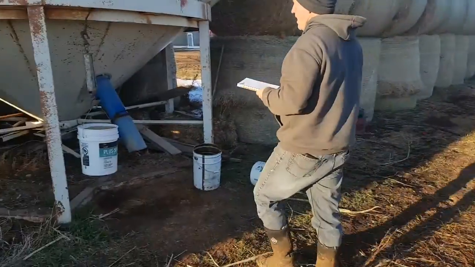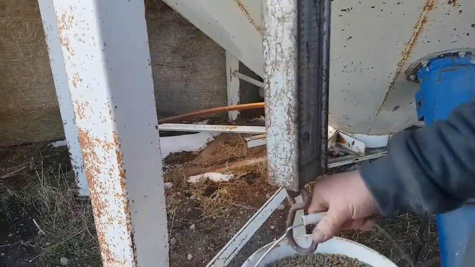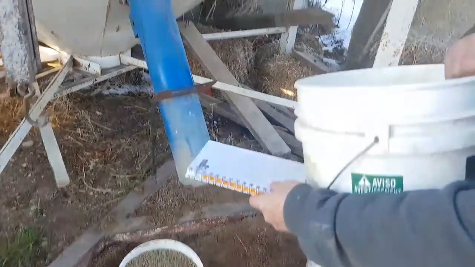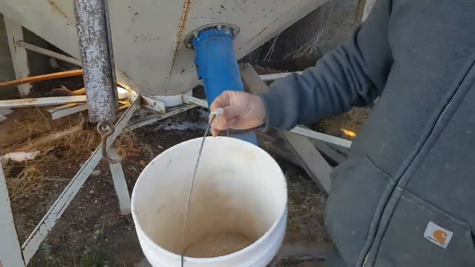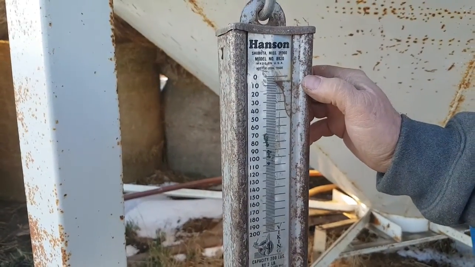So we have our little scale here. It's not legal for trade, but it gives us a pretty good idea. So first of all, what does an empty pail weigh? Because we have to start there so you know exactly what the pellets weigh. So when I put this on the scale, it's reading about 5 pounds.